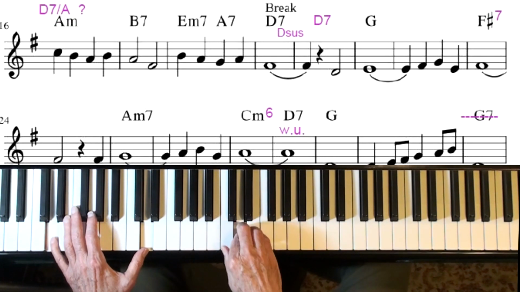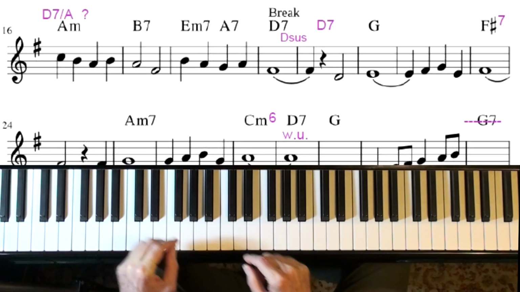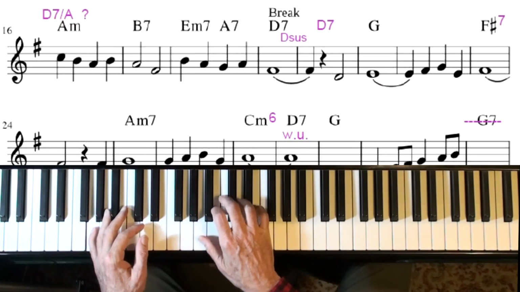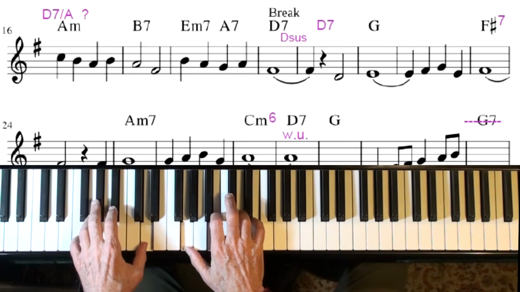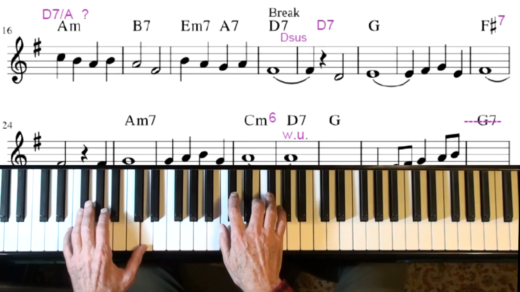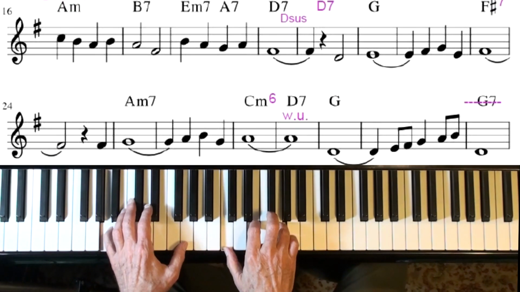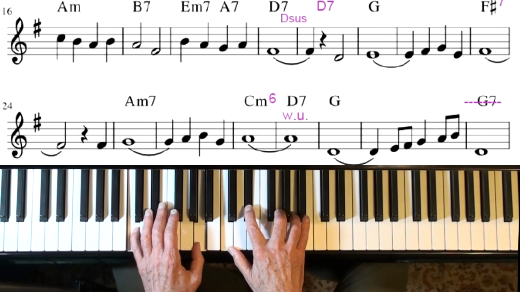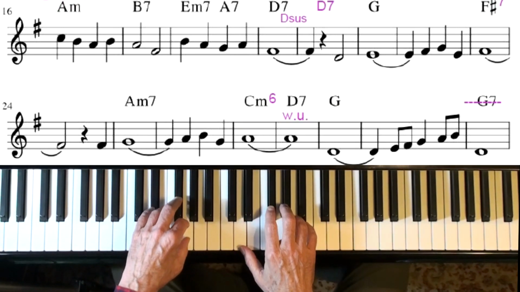A little different now. Now here it almost sounds like it's doing the same verse again, but it really heads off in a different direction, and the melody note is different. And then here we have a real quick walk up. Like that, see?